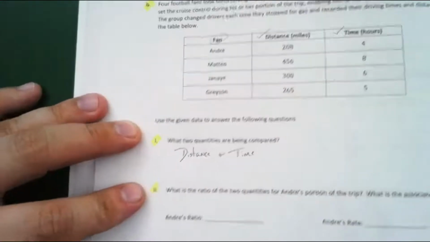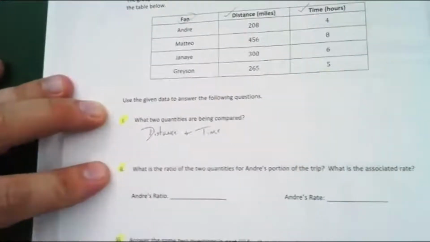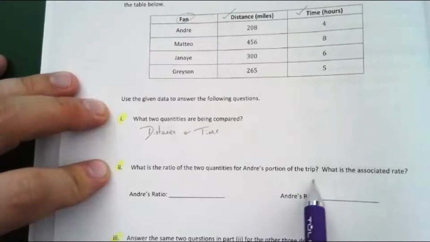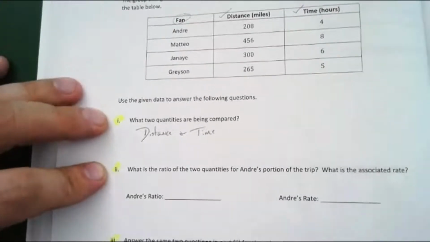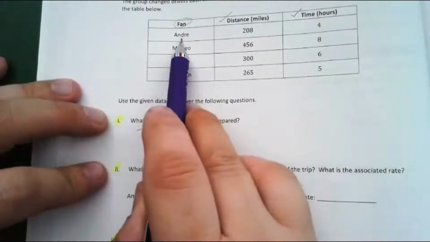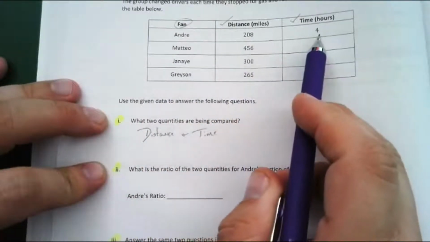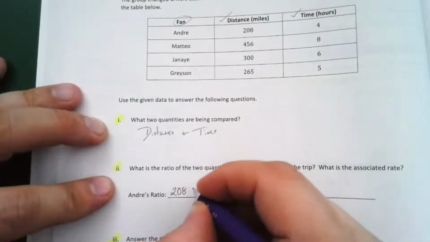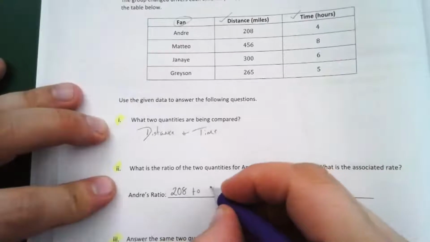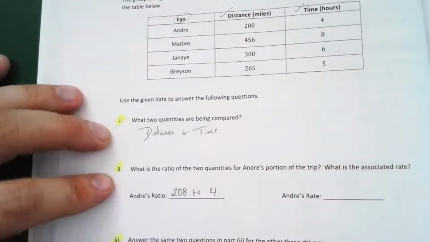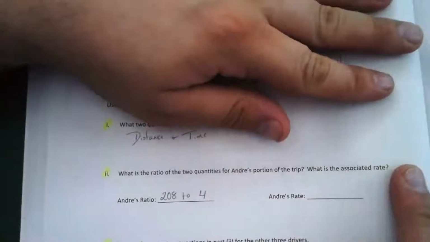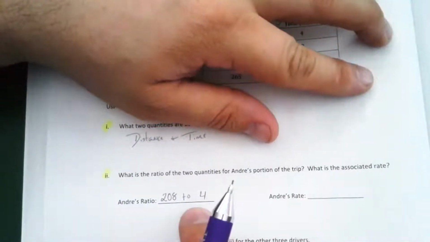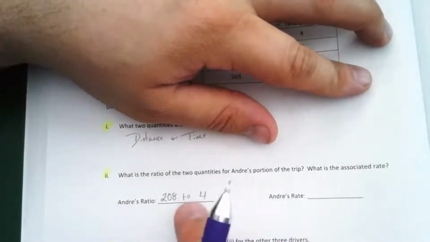Now, question number 2 is asking what is the ratio of the 2 quantities for Andre's portion of the trip, and what is the associated rate. So we come back up here and take a look at Andre. Andre travels 208 miles in 4 hours. So there's his ratio: his distance traveled is 208 miles to the number of hours it took, which was 4. Now, this is just a ratio, 208 to 4. There's no unit of measurement here. That's the difference between a ratio and a rate.